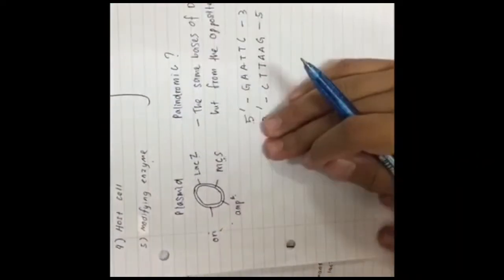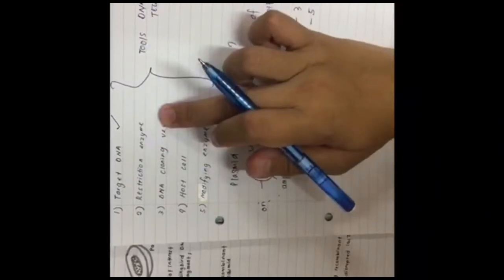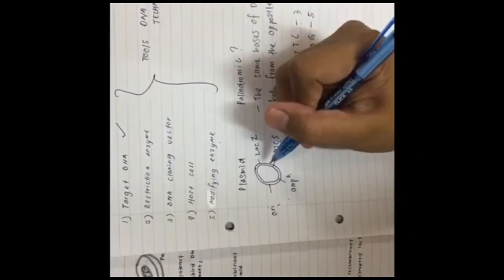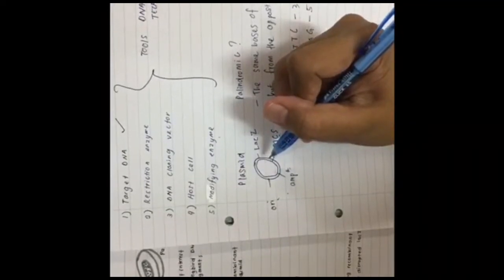Okay. And then target DNA, okay. And then the tool for the second is restriction enzyme. So for the plasmid, we will use EcoRI. So it has two types of cuts, which is sticky end and blunt end.